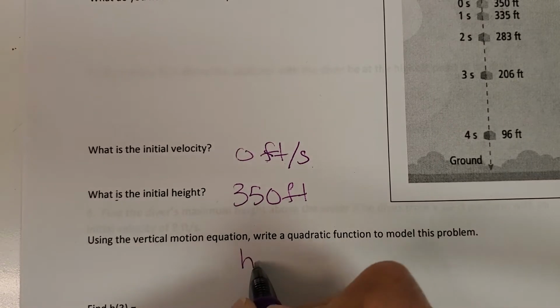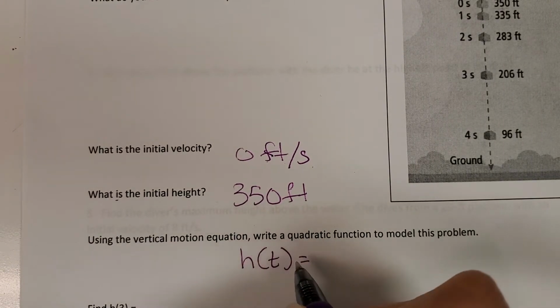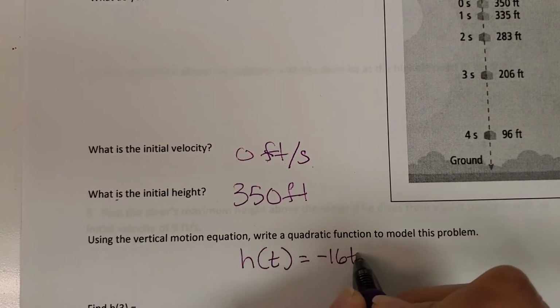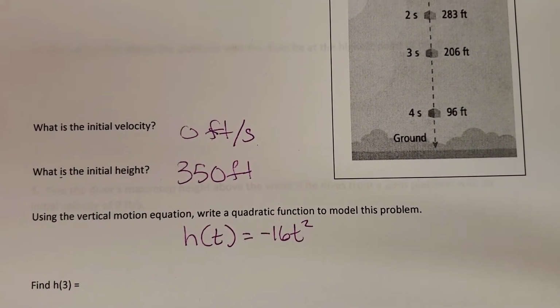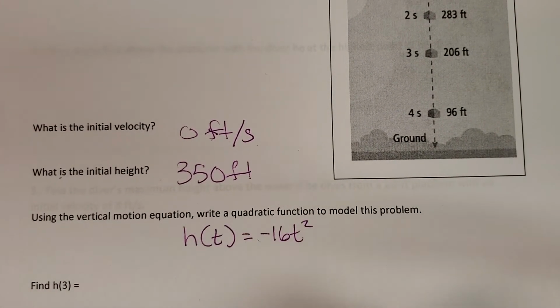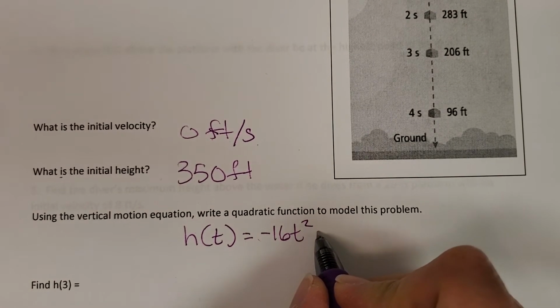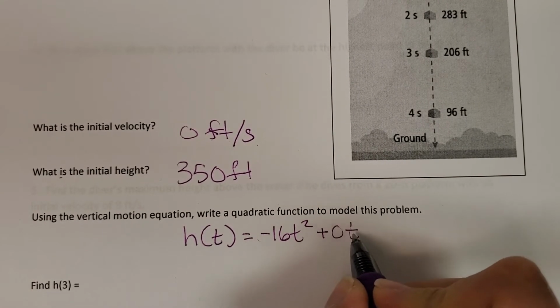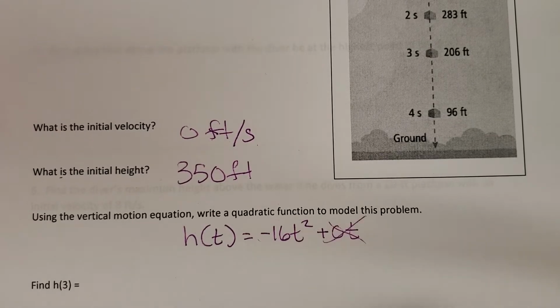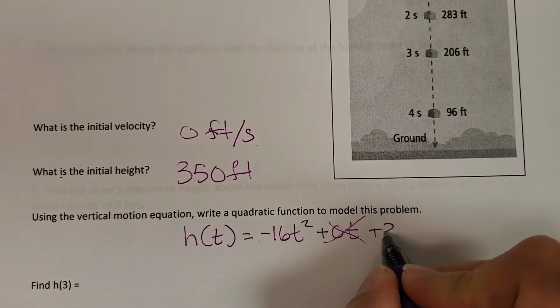So we're going to say h of t, that's the height at time t, equals negative 16t squared. Remember, this negative 16t squared is always, always, always going to be in our vertical motion. Since I have 0t, that's just going to go away, right? I don't really need that, plus 350.